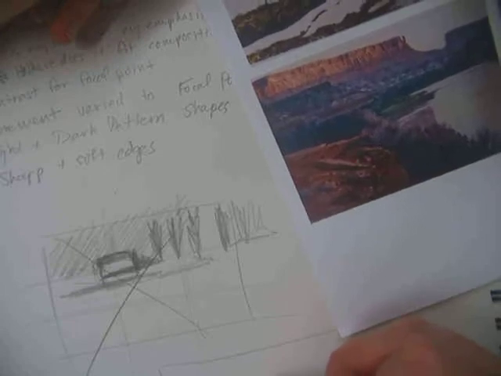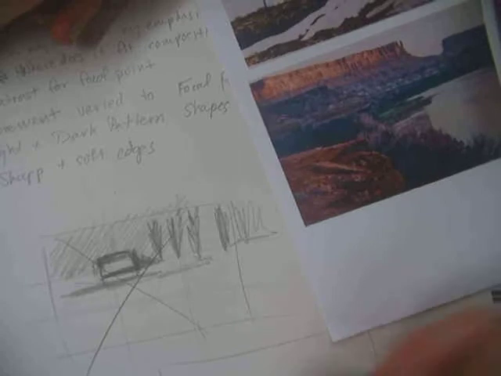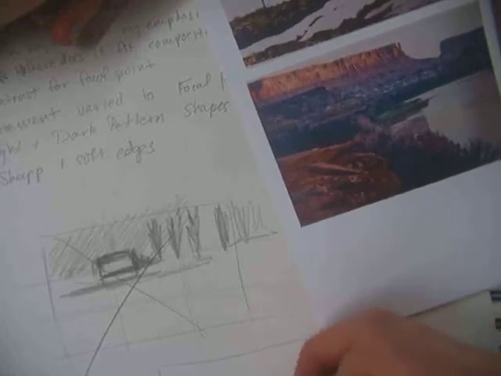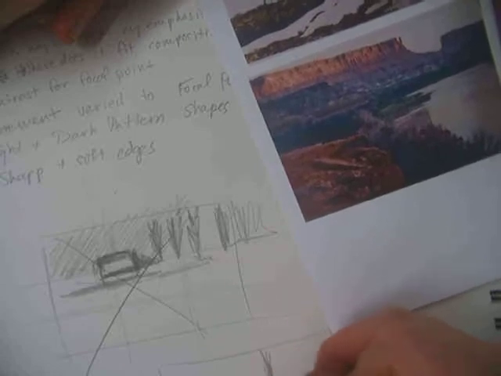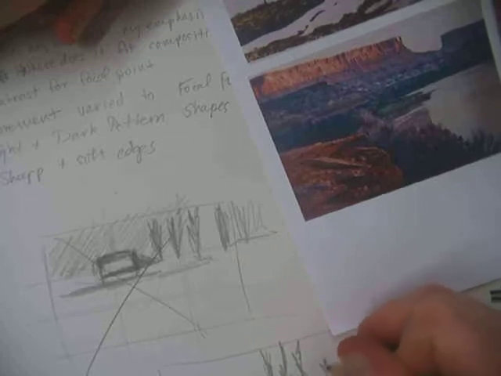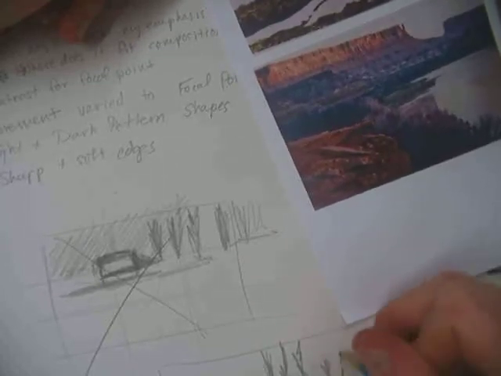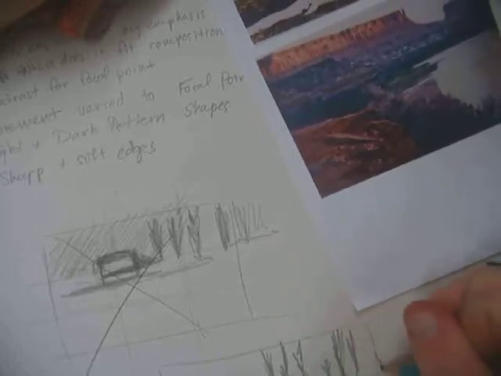So I want my house here, or barn. I'm going to pretend I don't see that house back there in the distance. It's kind of bothering me. I'm going to lie that it never existed in the first place. Okay. And I think I'm just doing the same thing I did in the last one.